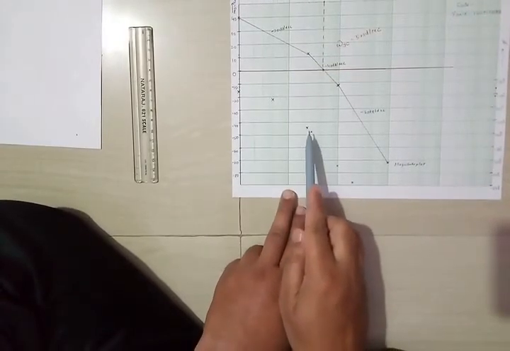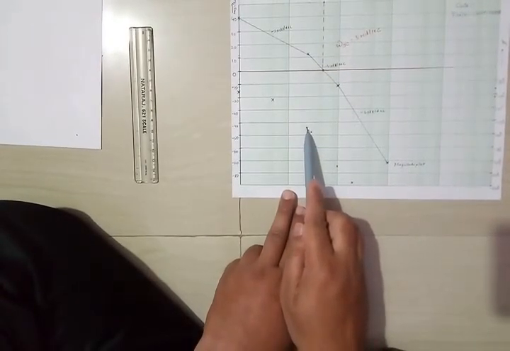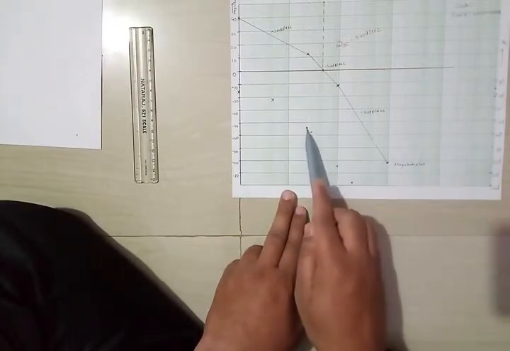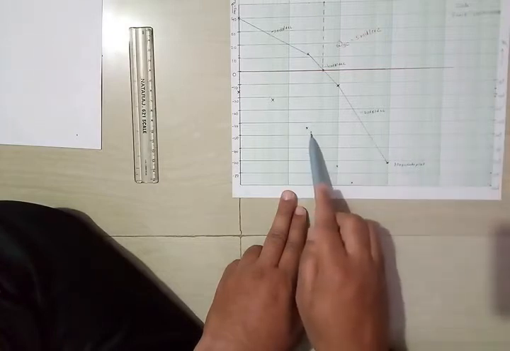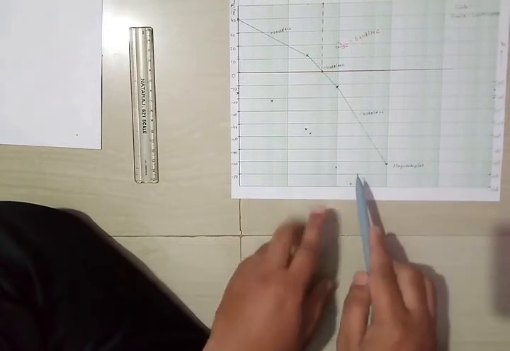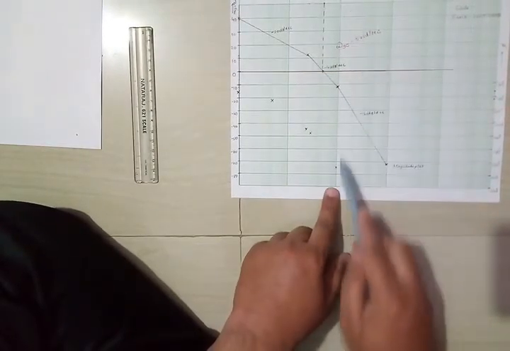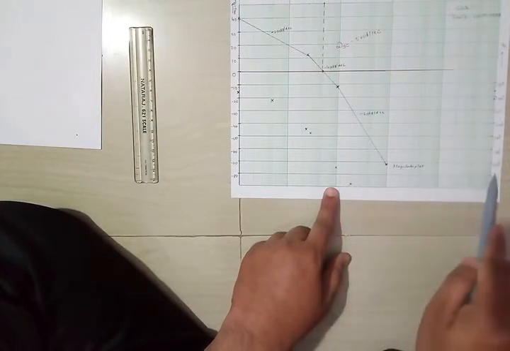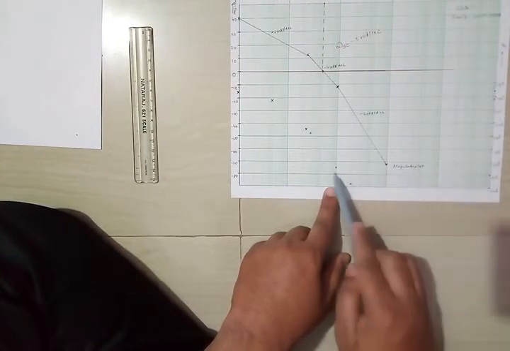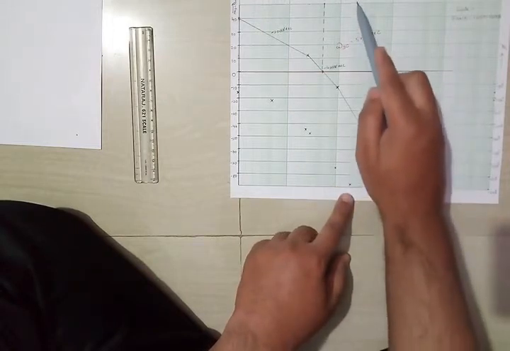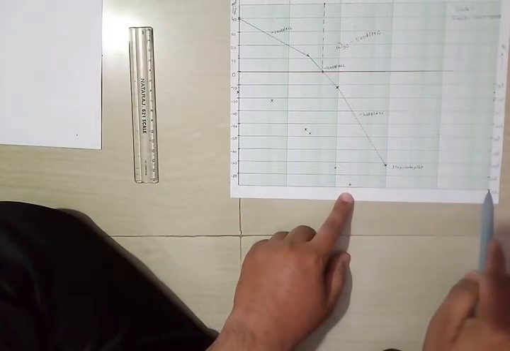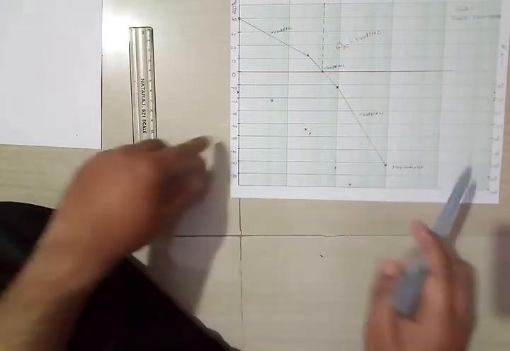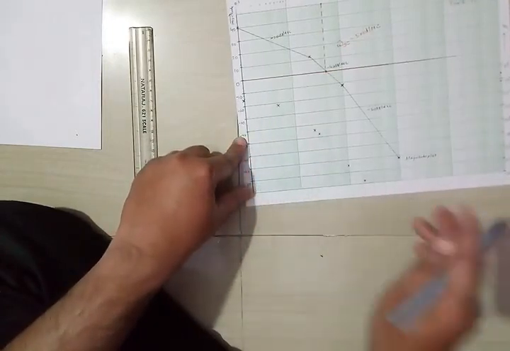When omega is equal to 2.5 radians per second, the angle which we have got is minus 150 degrees. So 150 degrees will be somewhere over here, and we have plotted a point there. When omega is equal to 3, the angle is minus 156, which will be somewhere over here. Next, when omega is equal to 10 radians per second, the angle is minus 210 degrees. So we have plotted there. And finally, when omega is equal to 20 radians per second, the angle is minus 236 degrees. After this, we have to join all these points.